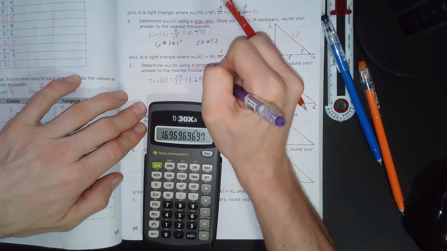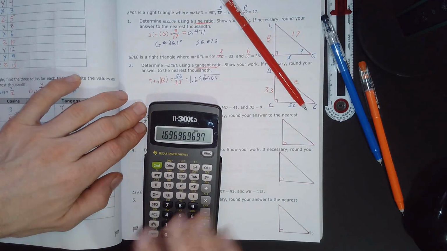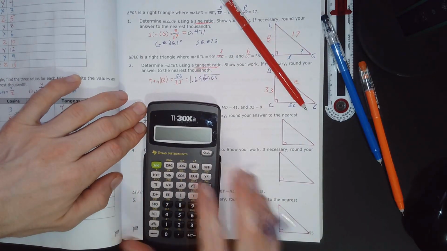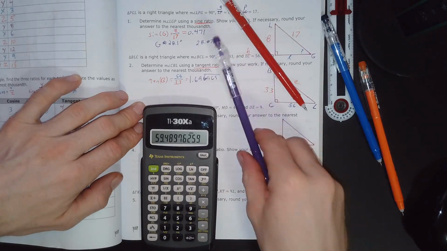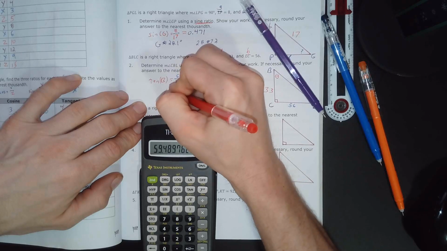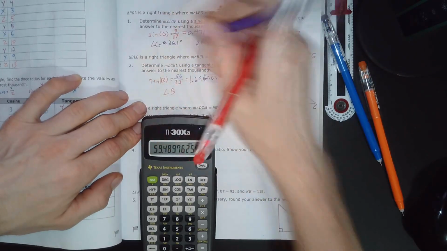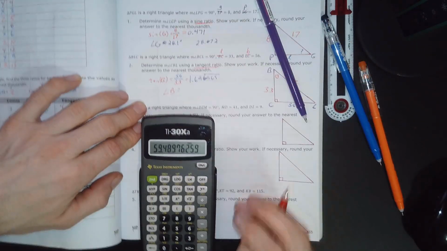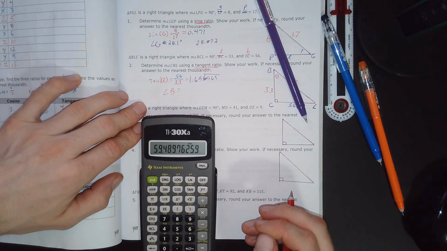Repeating, and then I'm going to take the inverse tangent, or the arctangent, of that, and so angle beta equals 59.59.